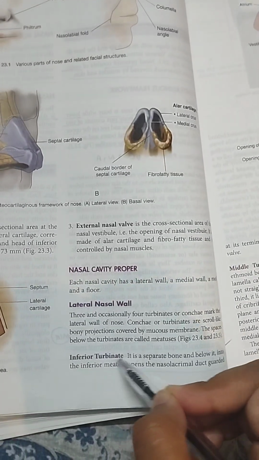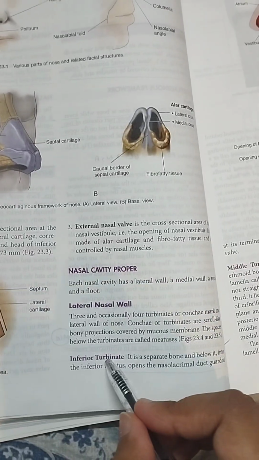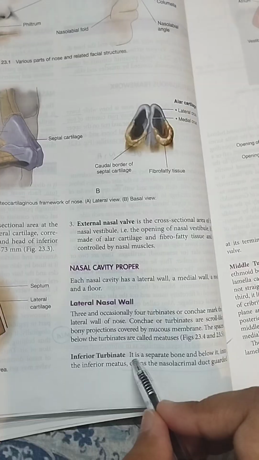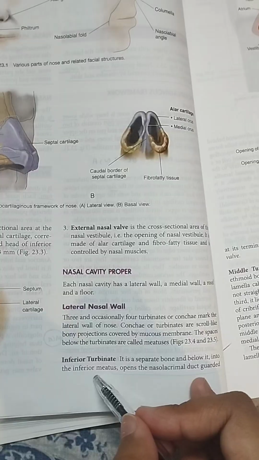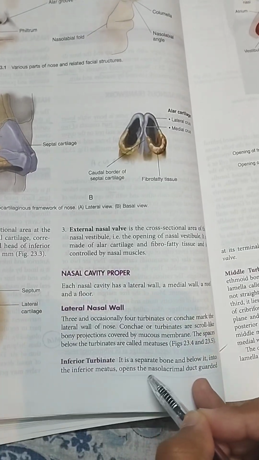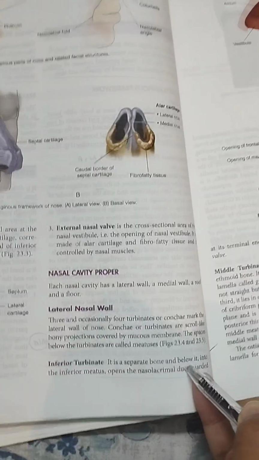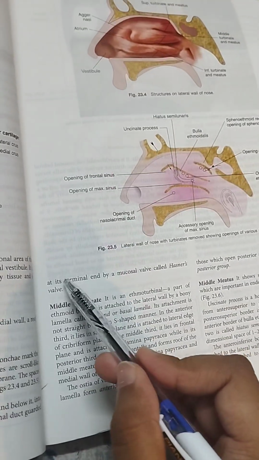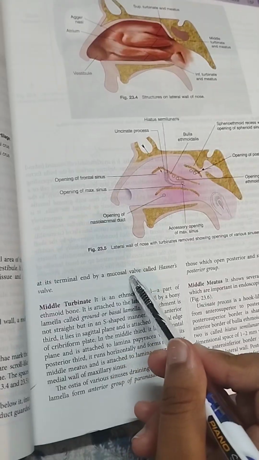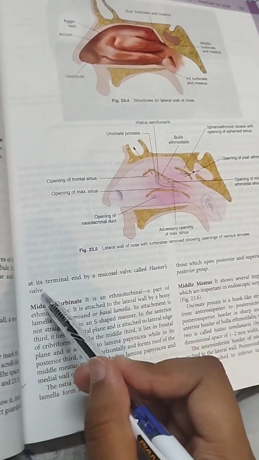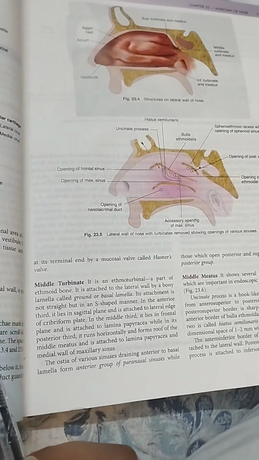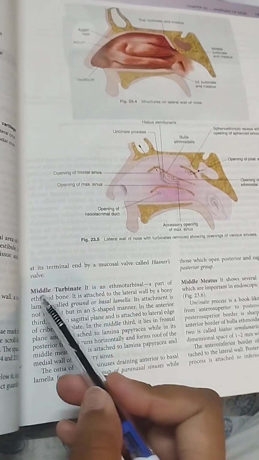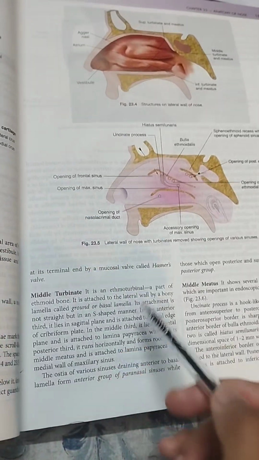So first of all, let's talk about the inferior turbinate or the inferior concha. It is a separate bone, and below it, into the inferior meatus, opens the nasolacrimal duct, which is guarded by a mucosal valve called Hasner's valve at its terminal end. It is a very important MCQ that the inferior turbinate is a separate bone. However, the superior and middle turbinates are part of the ethmoid bone.